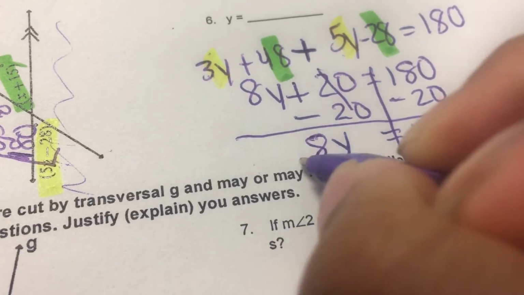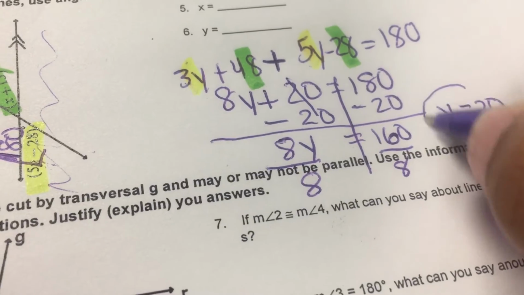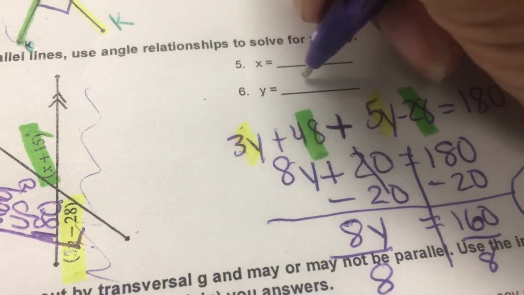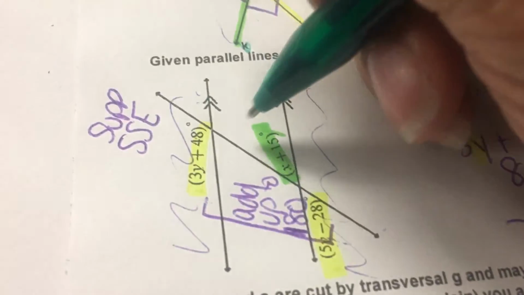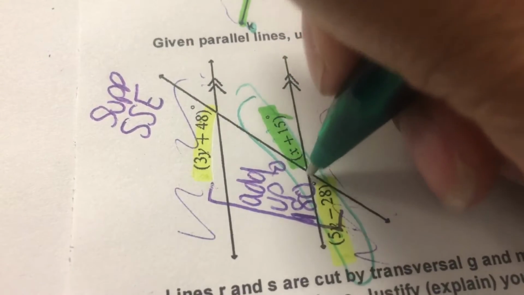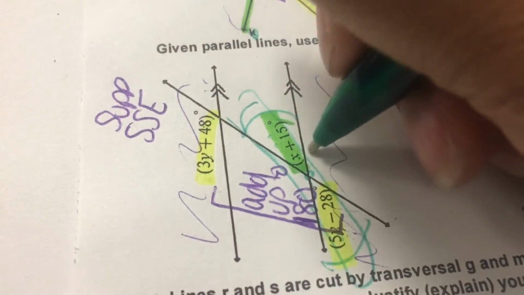Divide by 8, and you get y equals 20. Now on the other side, we have these two angles. These two angles are vertical. See the crisscross? See the bow tie? So vertical angles are congruent.